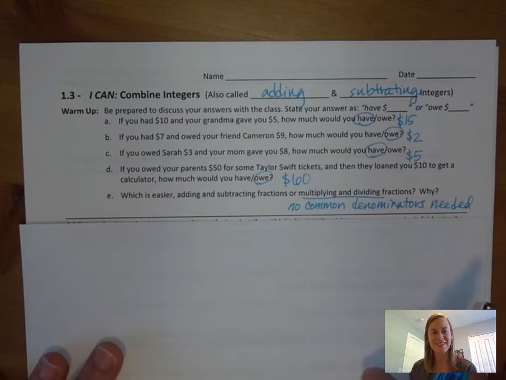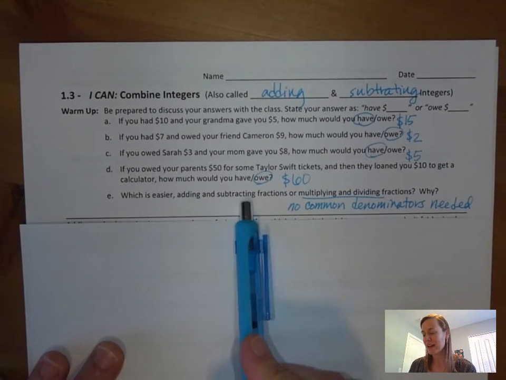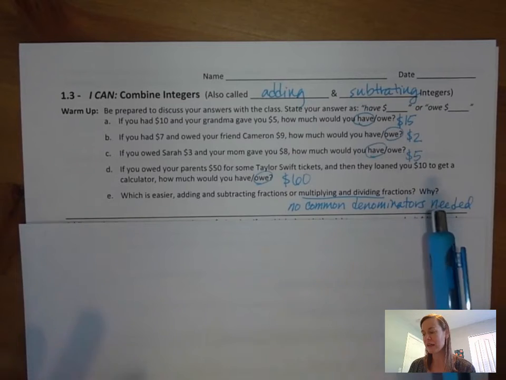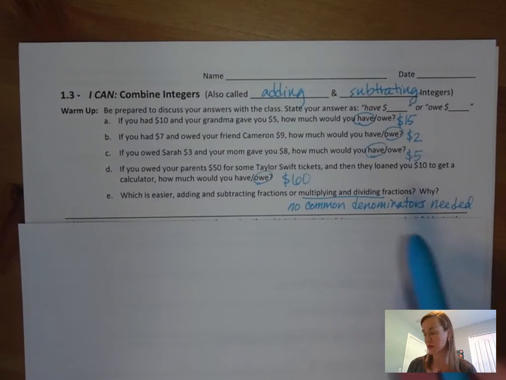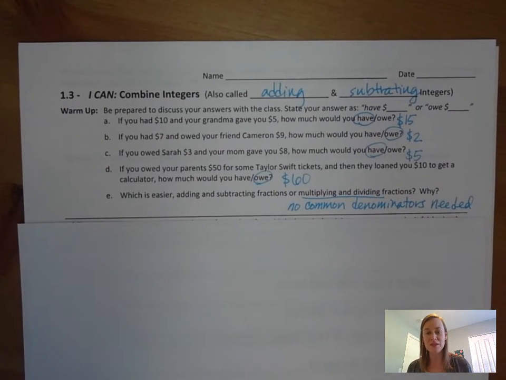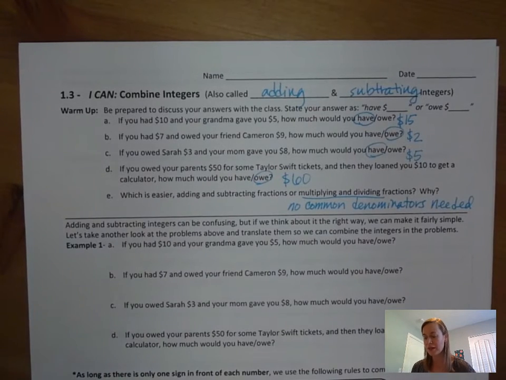Good? Okay. Now, which is easier, adding and subtracting fractions or multiplying and dividing fractions? Kind of a random question. You can answer it your own way, but for me, I would much rather multiply or divide because you don't have to deal with those common denominators, and that is pretty nice. So let's go on down here.